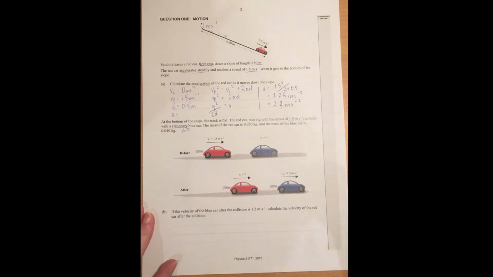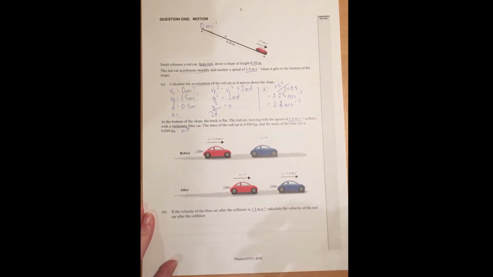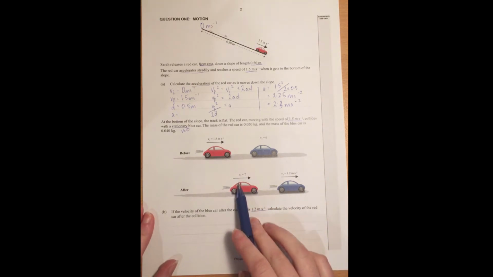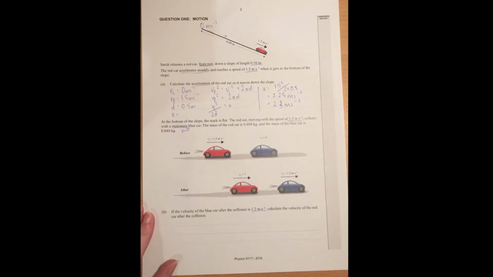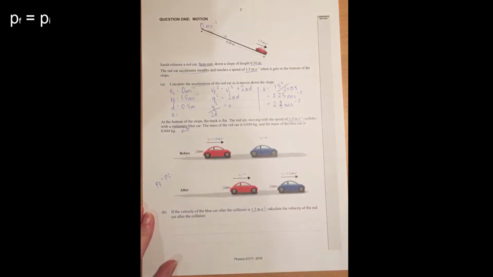Okay, so part B. If the velocity after is 1.2, calculate the velocity of the red car after. So in our diagram, we're wanting to work out this velocity here. What is the red car doing after the collision? Okay, so first of all, we need to remember that it's conservation of momentum. So PF equals PI. So we'll just write a little note to ourselves up here. Okay, final momentum is equal to initial momentum.